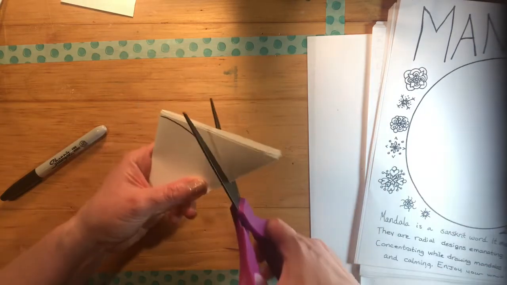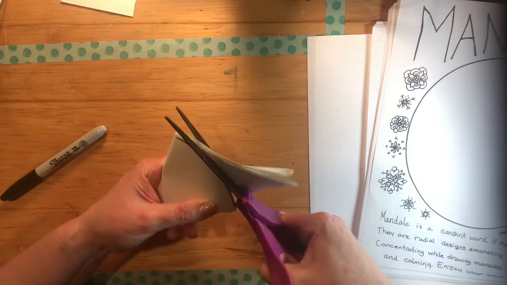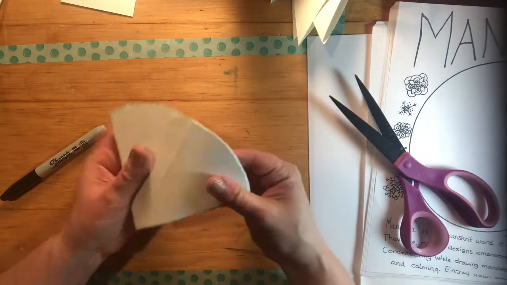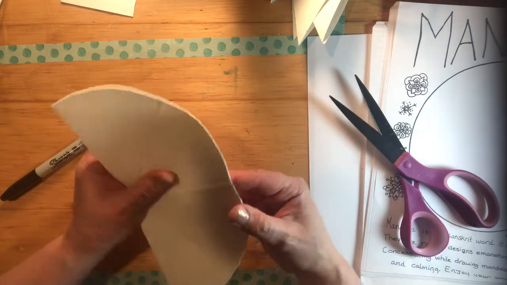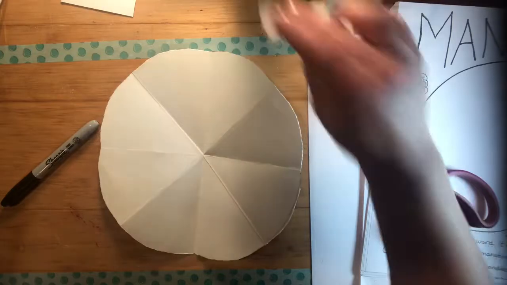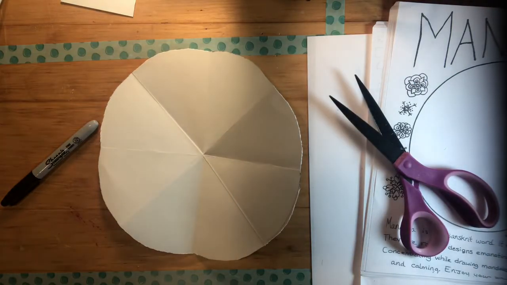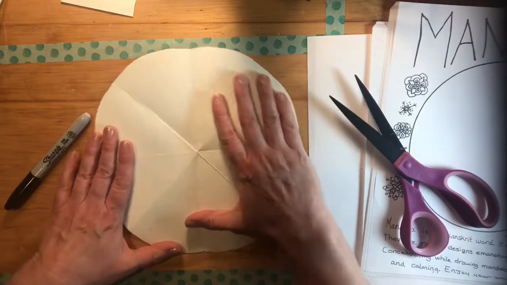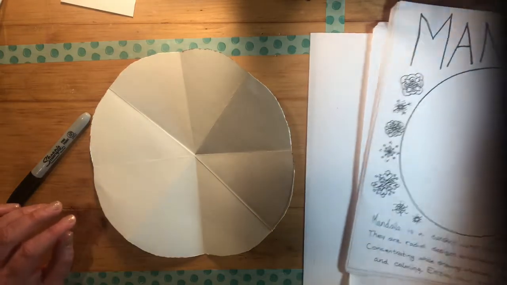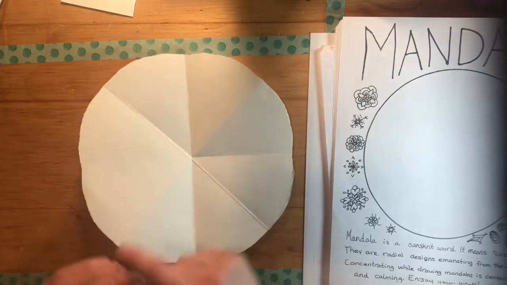Okay. There we go. Voila! Now, it's not a perfect circle, but it's pretty close. It's pretty good.